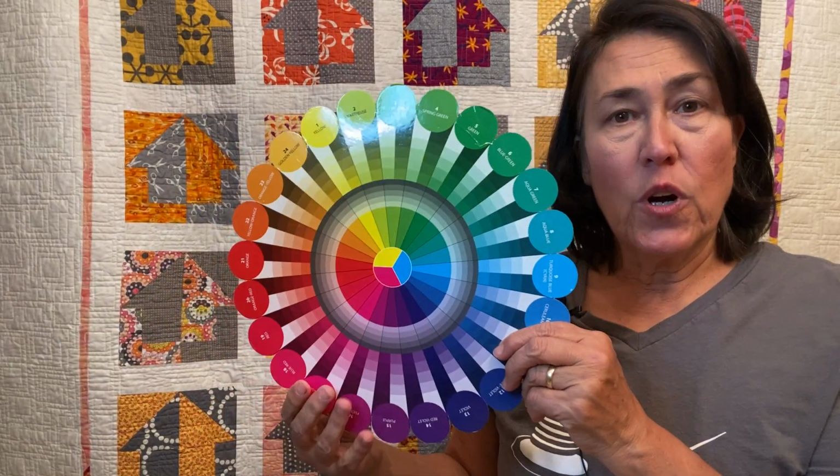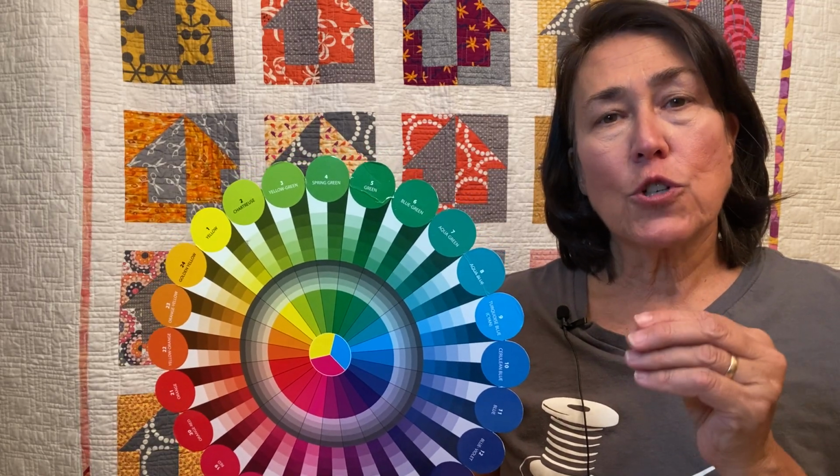Hi, I'm Judy Gautier, and one of the things that we're going to learn in Transform Your Scraps, the Treasure Box block, is how to use the color wheel to do that, to transform your scraps. I'm going to show you several different methods for choosing a color theme or a color scheme and how to choose your scraps depending on which color scheme you choose.